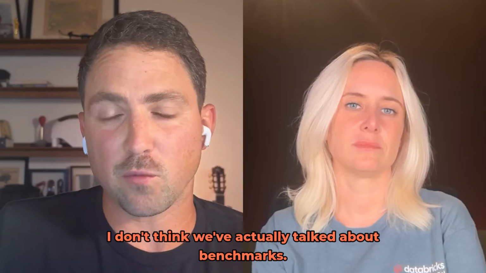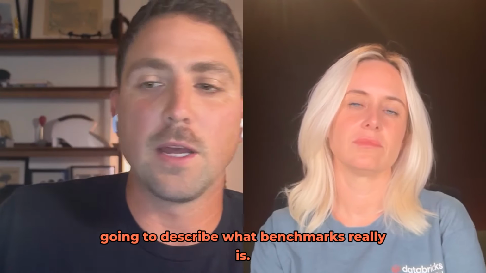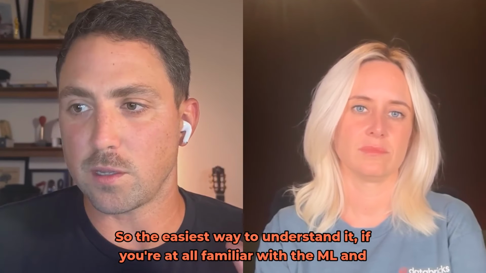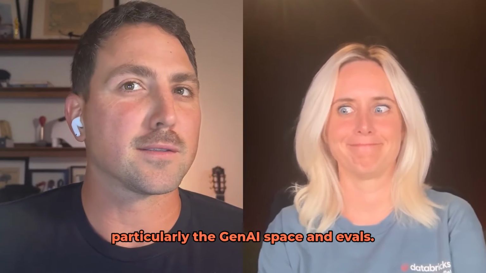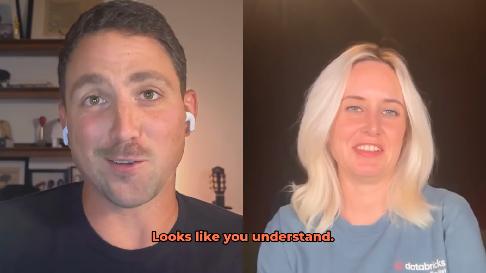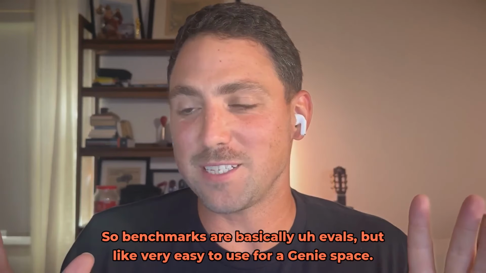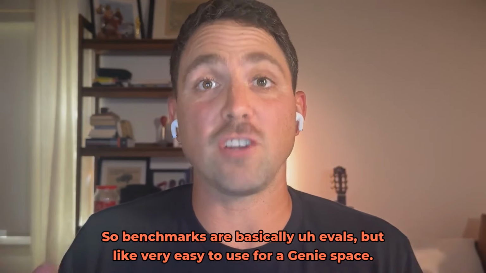Now, I don't think we've actually talked about benchmarks. There have been a few quality of life improvements, but first I'm going to describe what benchmarks really are. The easiest way to understand it, if you're familiar with the ML and Gen AI space and evals, is that benchmarks are basically evals, but very easy to use for a Genie space.